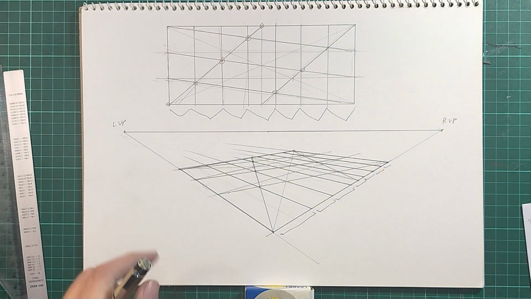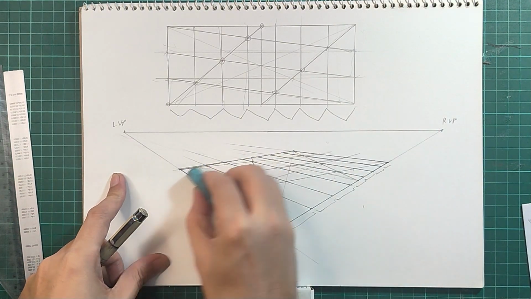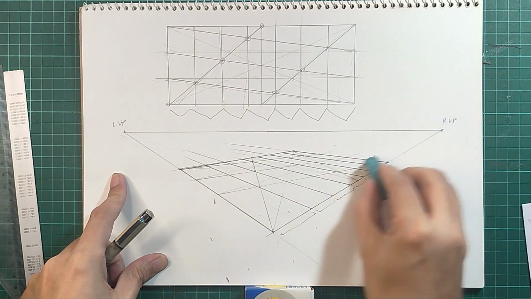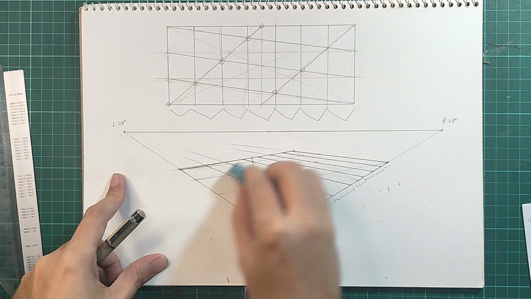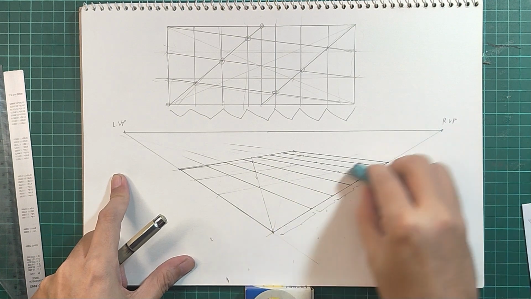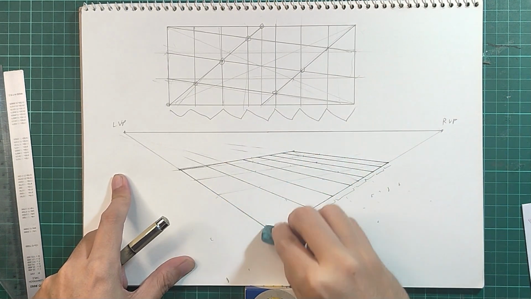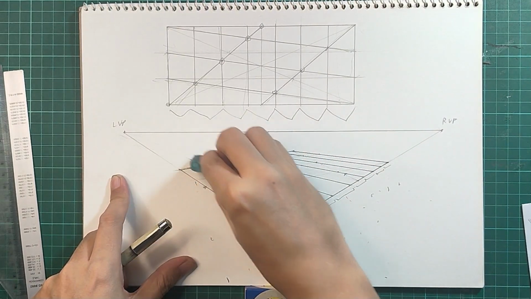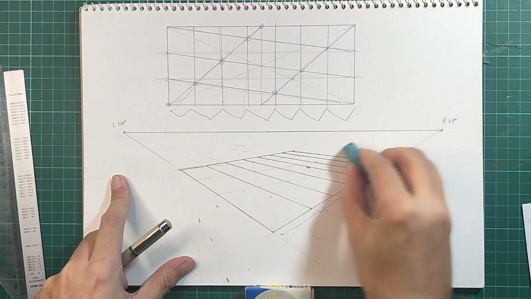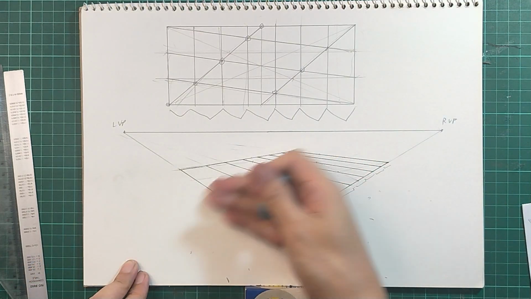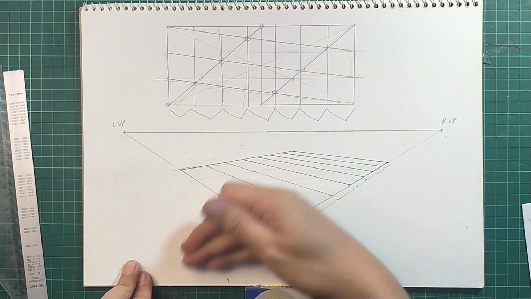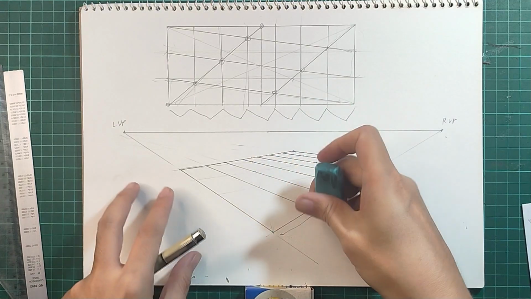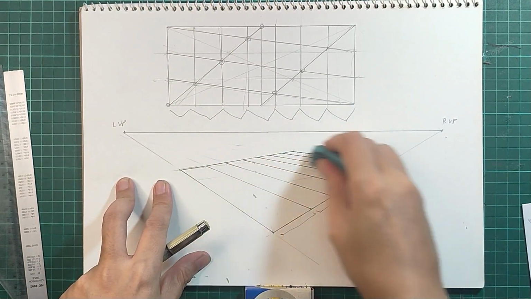So if I lightly erase that, these are now the 7 equal sections in perspective view.